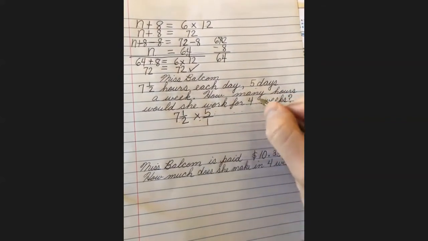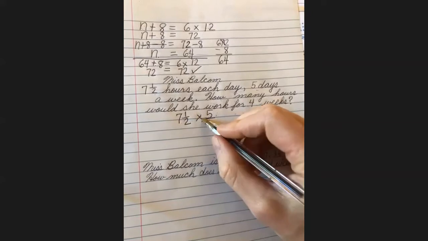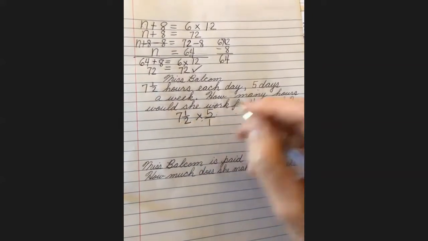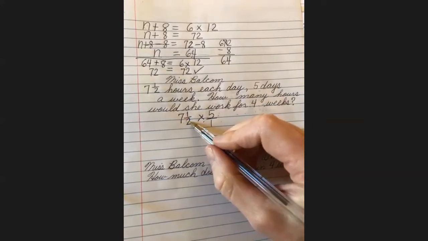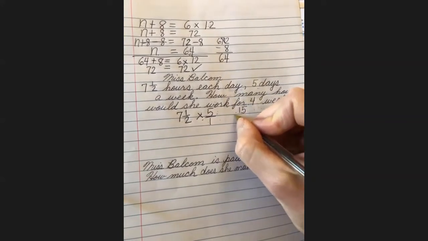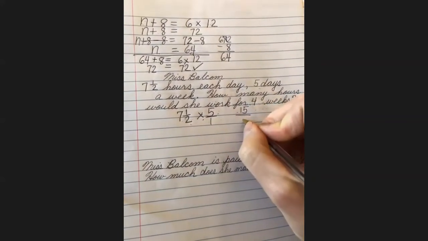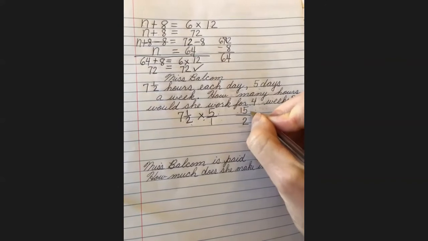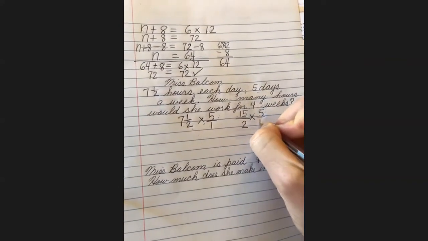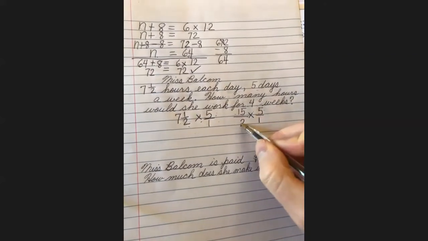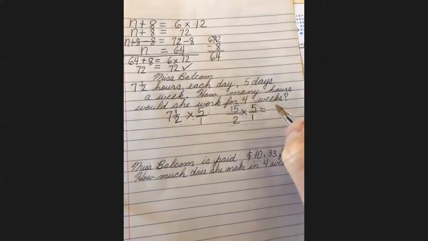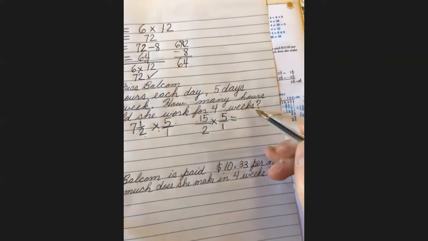Then let's change this to an improper fraction so that we can do our multiplying here, or it's going to be harder. So 7 times 2 is 14 plus 1, 15. And our denominator stays the same. We're going to make it an improper fraction and multiply it by our 5 over our 1. If you can cancel, do. If you can't, then just multiply and get an answer.